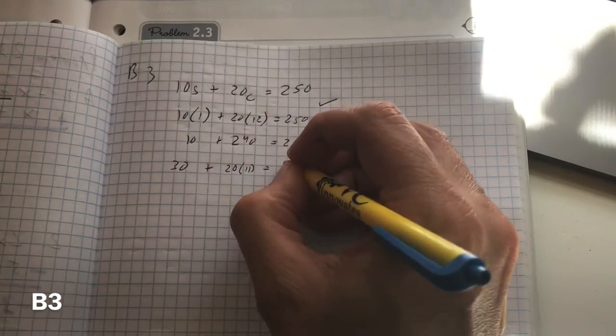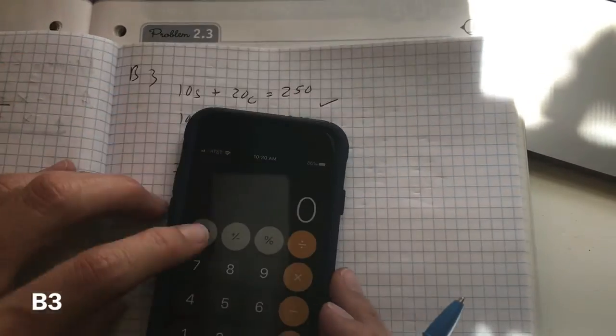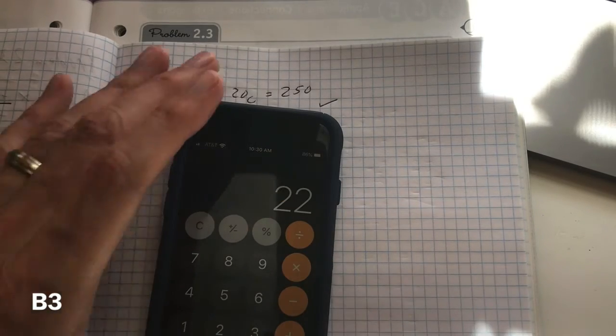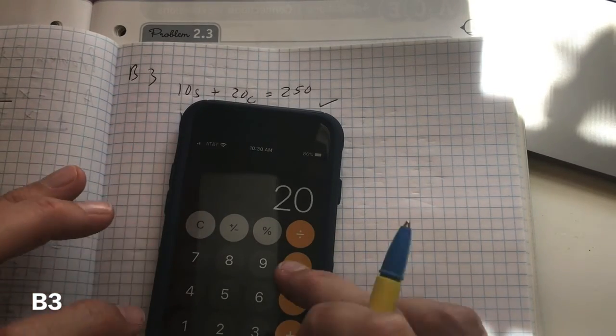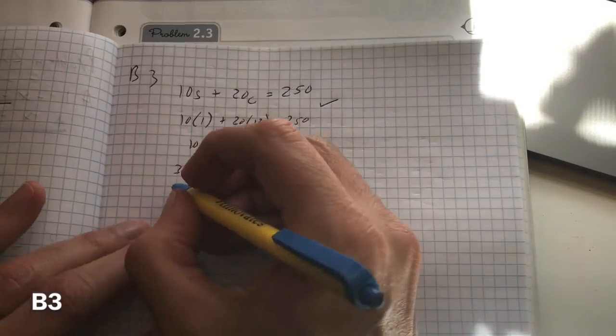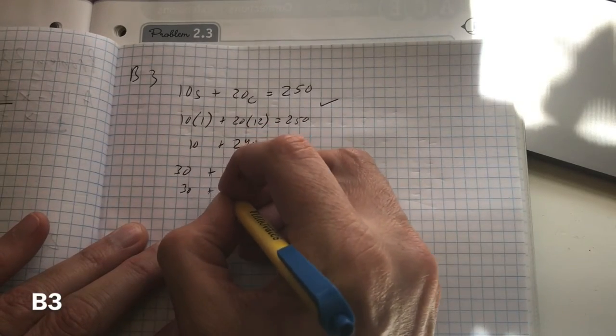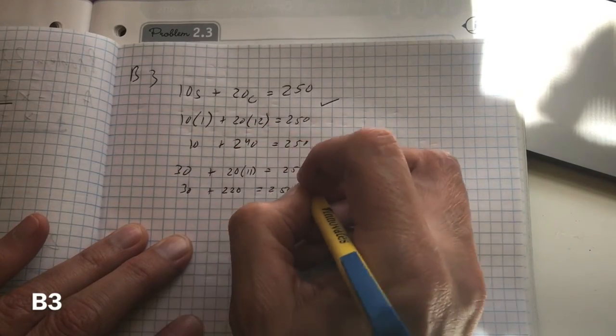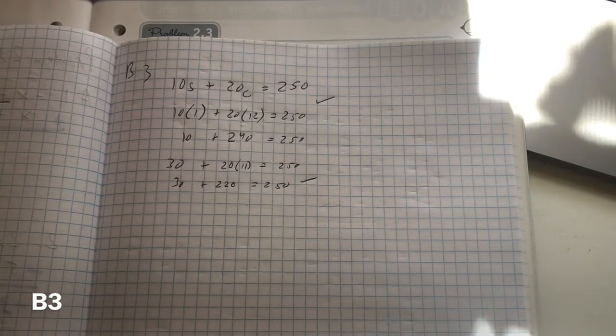I should use my calculator right away. 20 times 11, 220. 30 plus 220 equals 250. Yeah, it's going to work for all of them. So it turns out it's going to work perfectly because we did a scale factor of 2 on all those, and those same solutions would work in that case. So the values of 5 and 10, 7 and 9, and 9 and 8 would all work too.